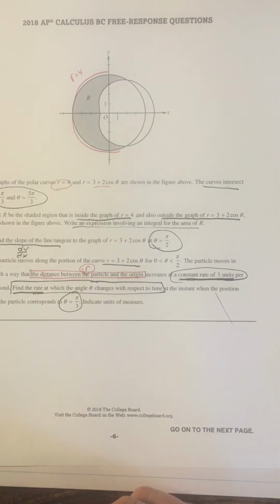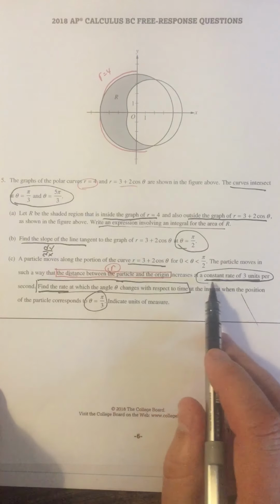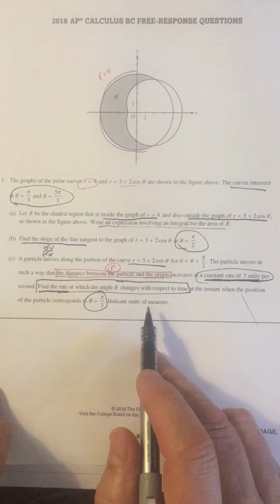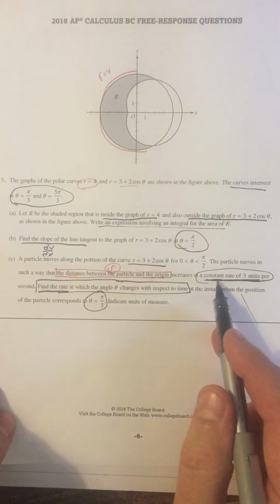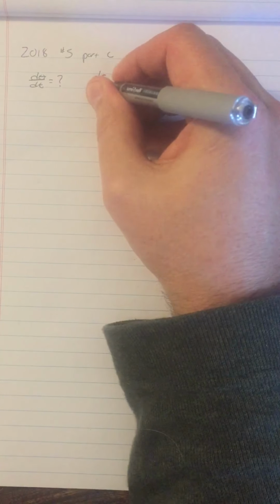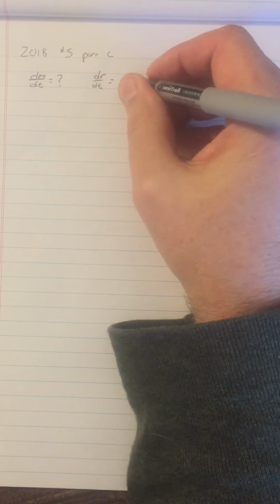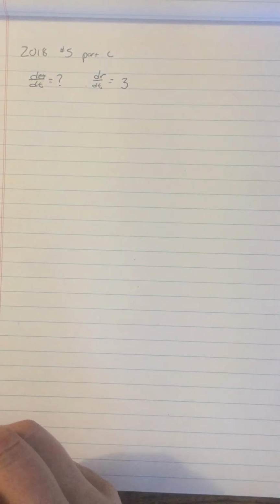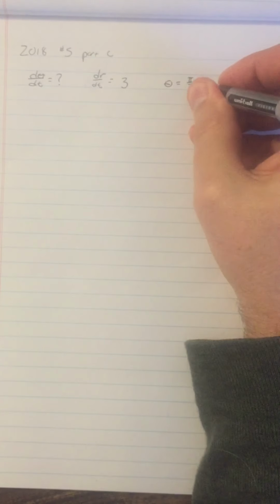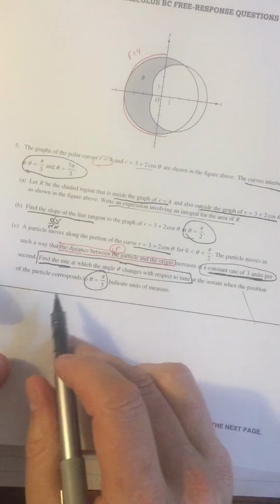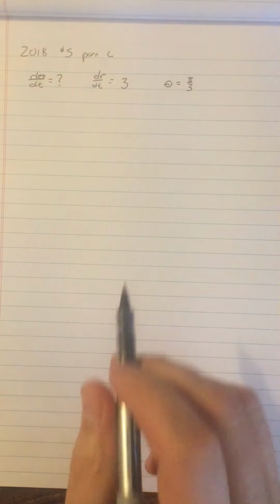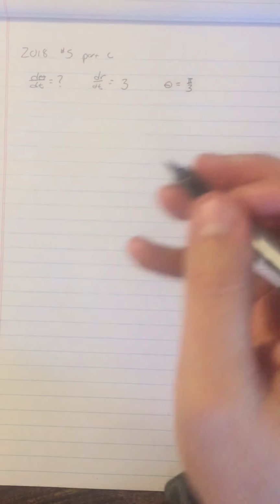So when they say that distance between the particle and the origin increases at a constant rate of 3 units per second, what they're telling you is dr dt, because it's a rate with respect to time. So they're telling you that dr dt equals 3. All right, and then with that, we want theta equals pi over 3, right? When the position corresponds to theta equals pi over 3. So that's all given information.